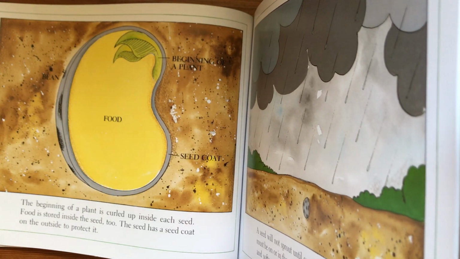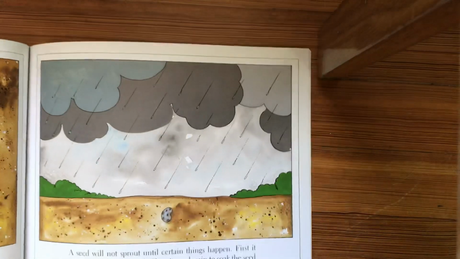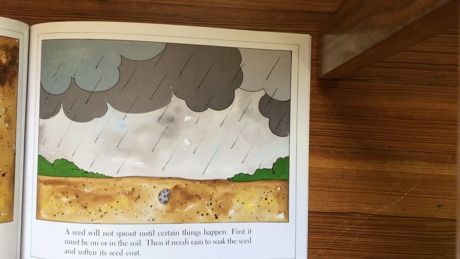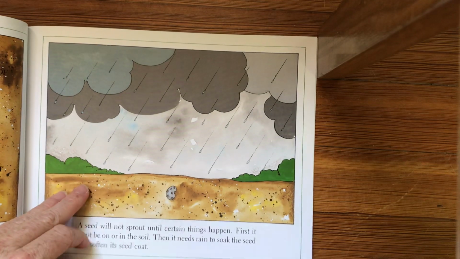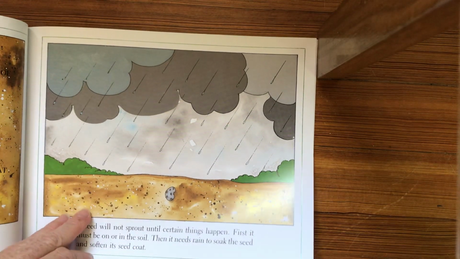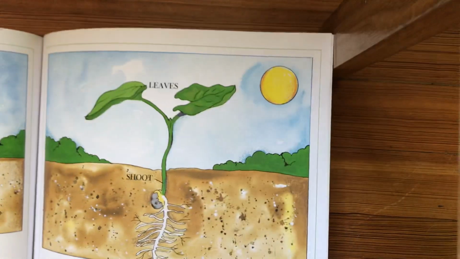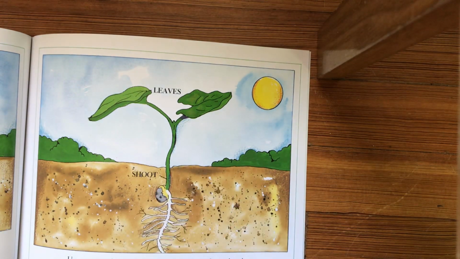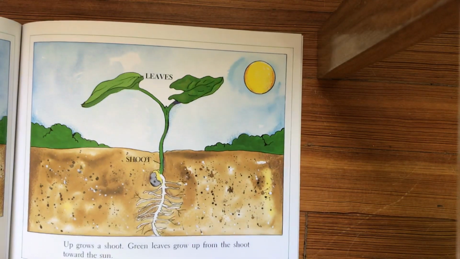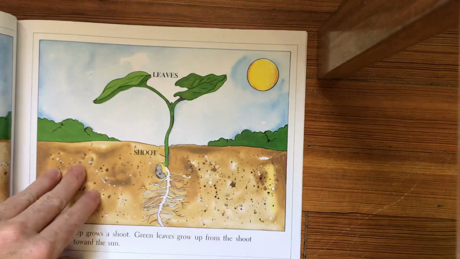The beginning of the plant is inside of that seed. But it's not going to sprout into anything until something happens. First, it needs to be in the soil. Then it needs rain. And when we talked about plants last week, a lot of you noticed that plants need things, right? They can't just grow on their own. They need sunshine and rain. And so here, the seed is starting to grow up, up, up, and spread some leaves up and out. The leaves are growing up towards the sun. That's right, the sun.